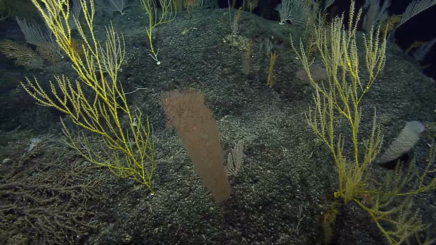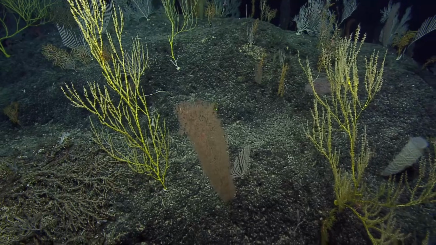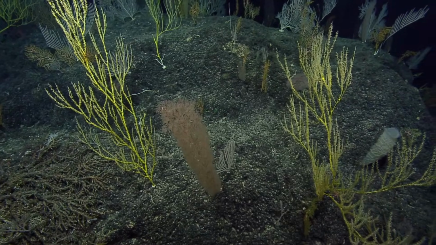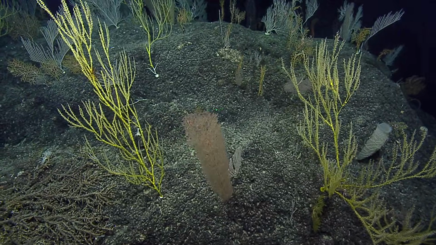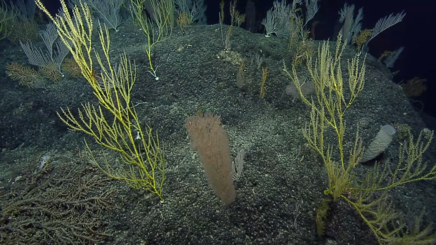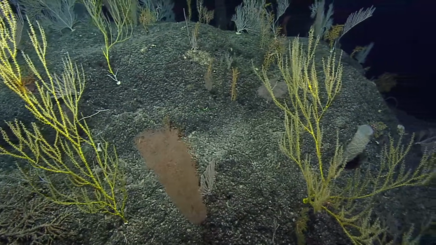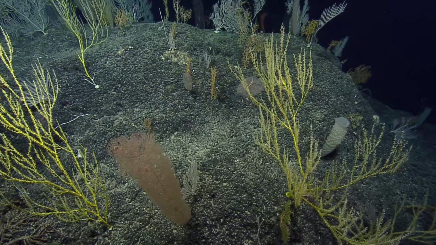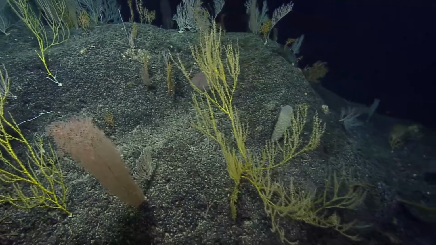I've been seeing those ctenophores on almost all of these bottle brush Chrysogorgias that we've been seeing. Yeah, I can see it in the cinema cam. Oh yeah, the cinema cam's good at picking up those long feeding tentacles too. Wispy.